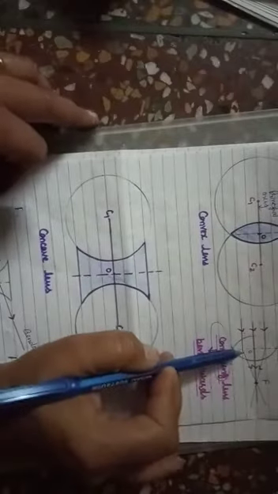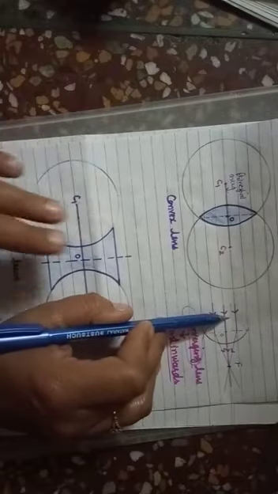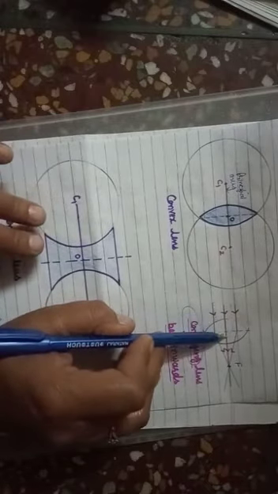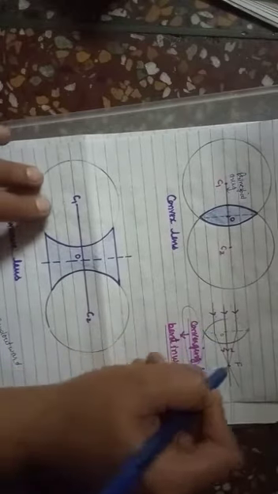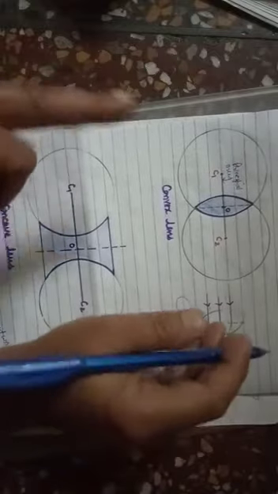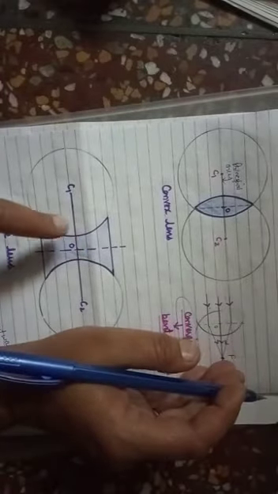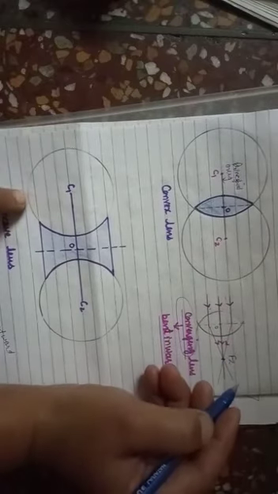If a beam of light is incident parallel to the principal axis of a convex lens, it converges to a point on the other side of the lens, and this point is called the second principal focus, generally represented as F2.